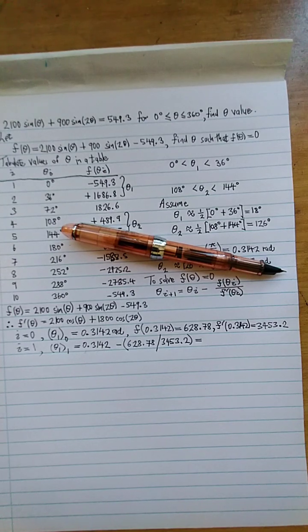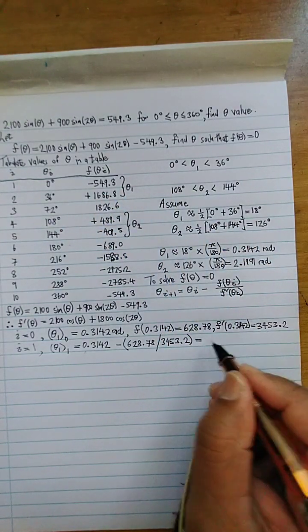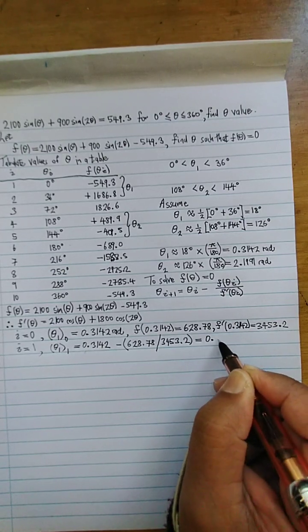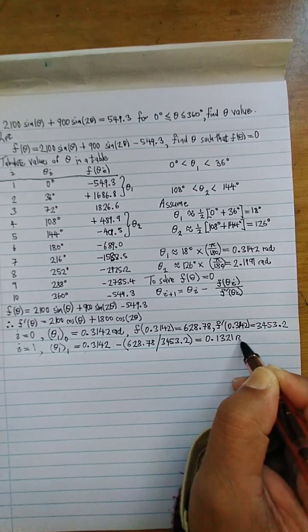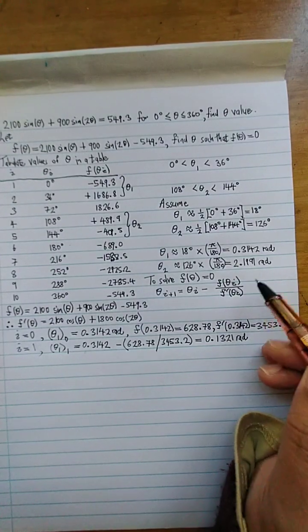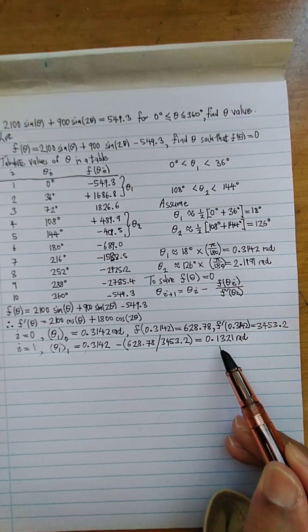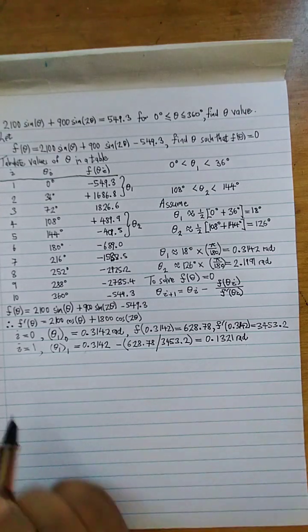0.3142 minus 628.78 divided by 3453.2, and then that would give you a value of 0.1321 radians. So our initial estimate was 0.3142 radians. Then our next estimate would be 0.1321 radians.